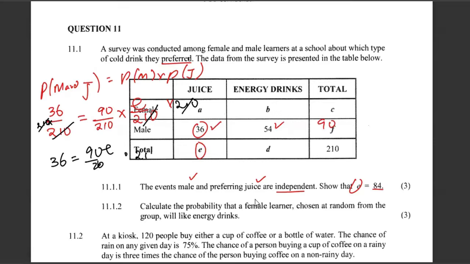Then let's multiply by 210 again, or you can use a simpler approach. So 210 times 36 gives me 7,560, and then I can divide both sides by 90. When I do that, my E becomes 84.